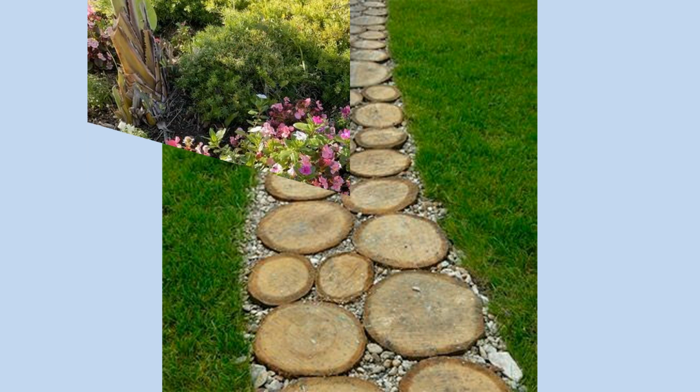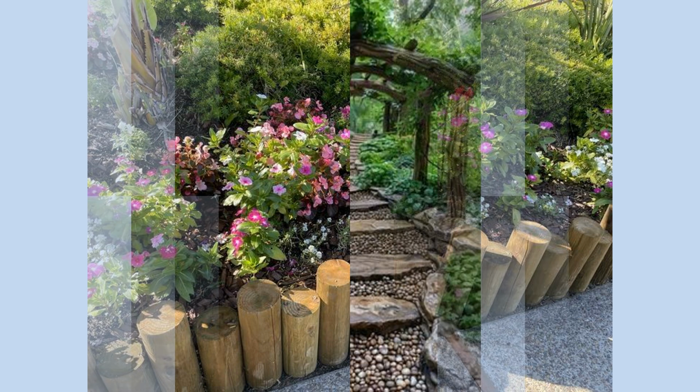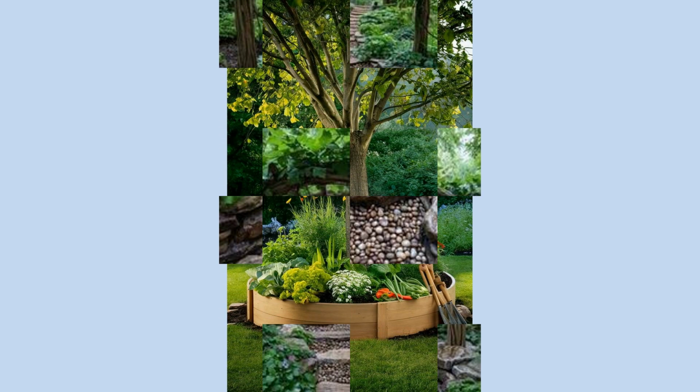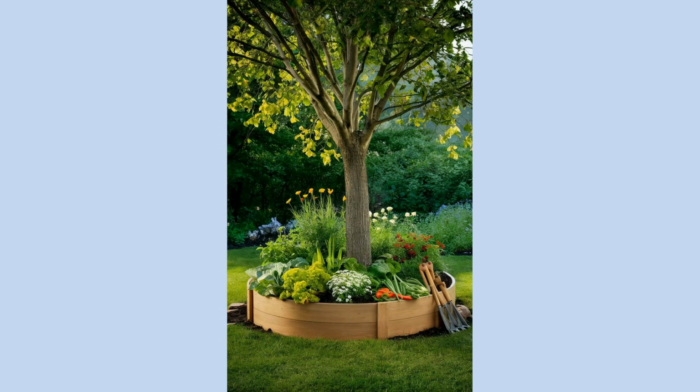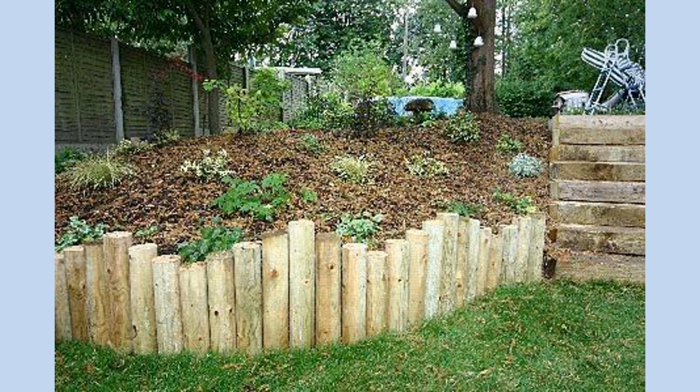Raised garden beds. Construction: build raised beds using rot-resistant wood. Common dimensions are 4 feet wide and 4 to 6 feet long. Height can vary from 12 to 36 inches. Benefits: raised beds improve drainage, reduce soil compaction, and keep pests away from your plants.